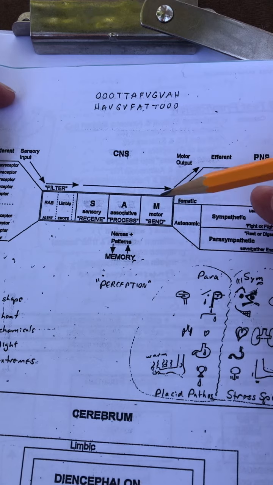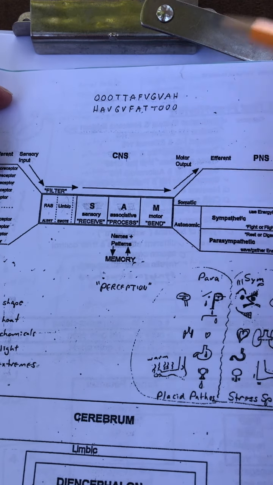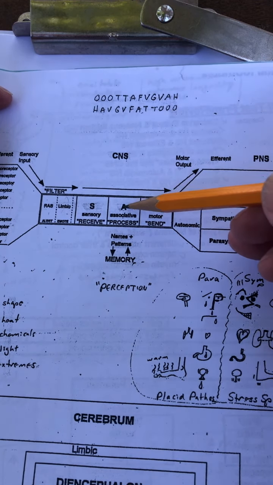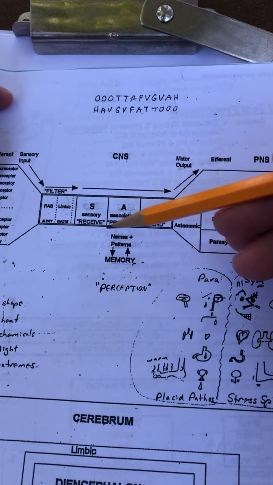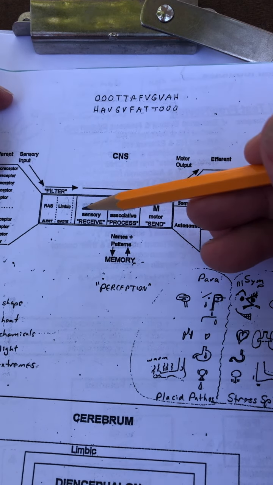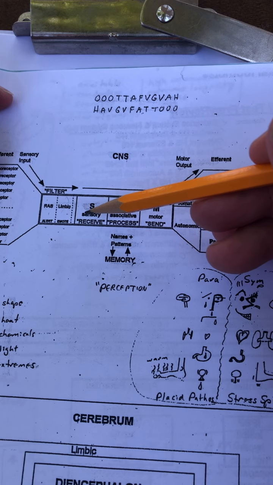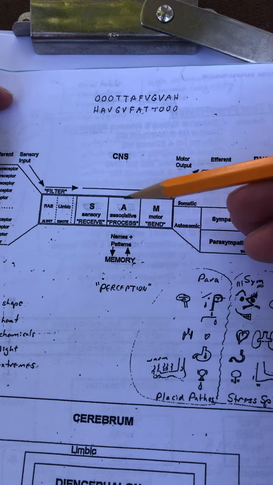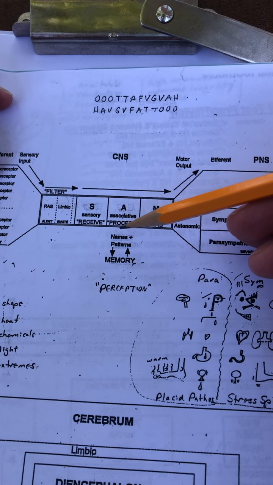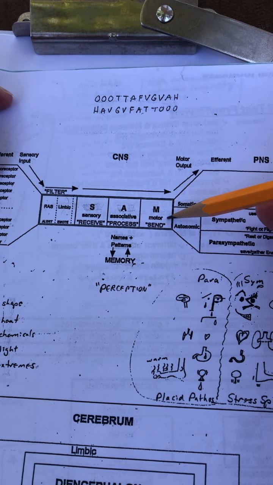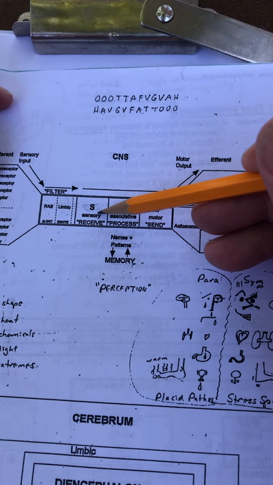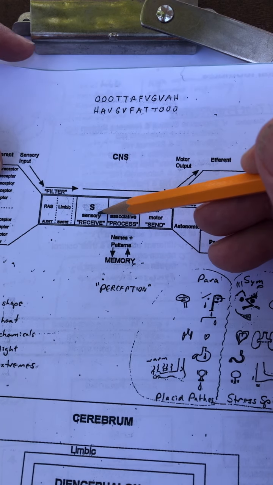Now, of these three regions right here, it's kind of easy to remember SAM, SAM. So you have sensory, associative, and motor, and of the three, the largest part of your central nervous system, particularly your brain, is associative. These are like the bureaucrats. Information comes in uninterpreted. The bureaucrats pick up that information and give it meaning, and then send signals out through the motor part of the central nervous system.